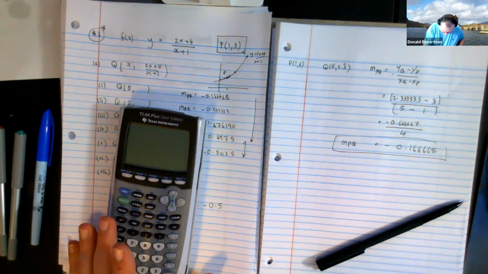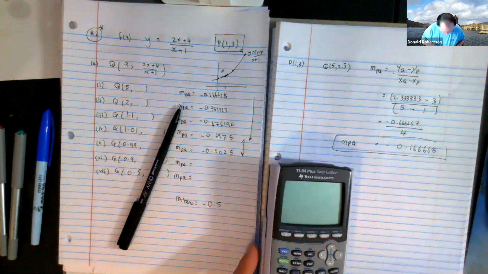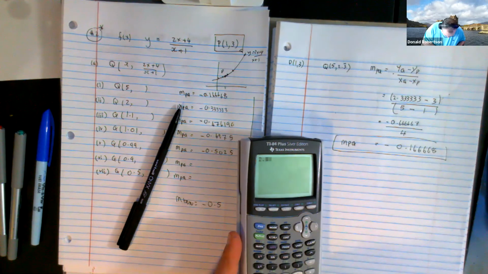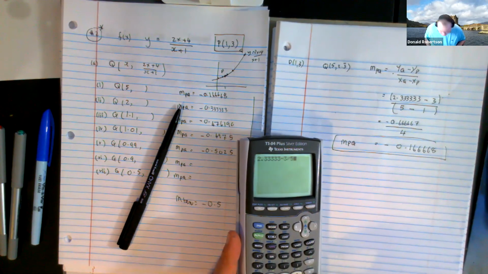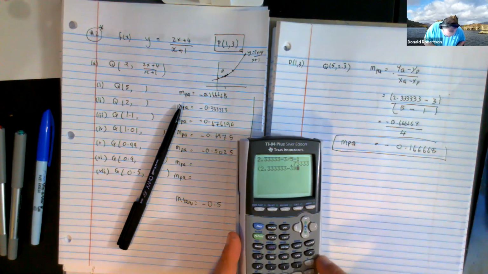So let me show you with this one. If I just typed in 2 point, a lot of threes, take away a 3, divided by 5, take away a 1, you notice that that answer is not the one that's there. If you put a bracket round 2 point, lots of threes, take away a 3, divided by a bracket 5, take away 1, do you see you now get the answer that we'd expect?